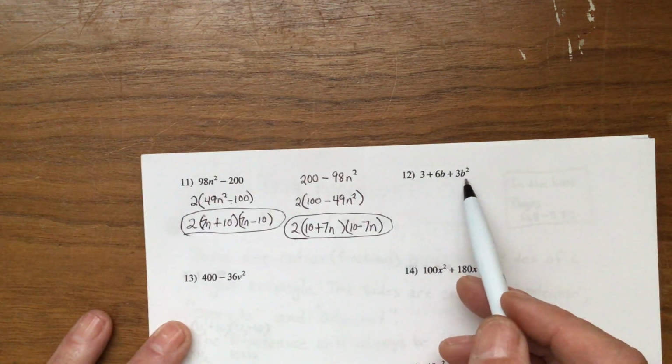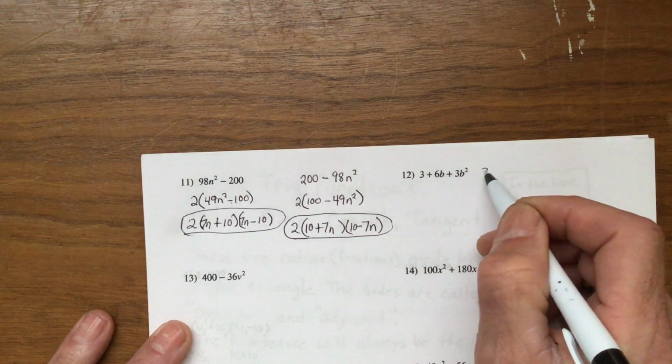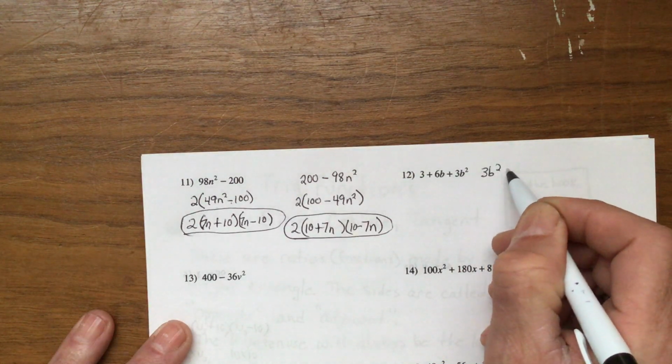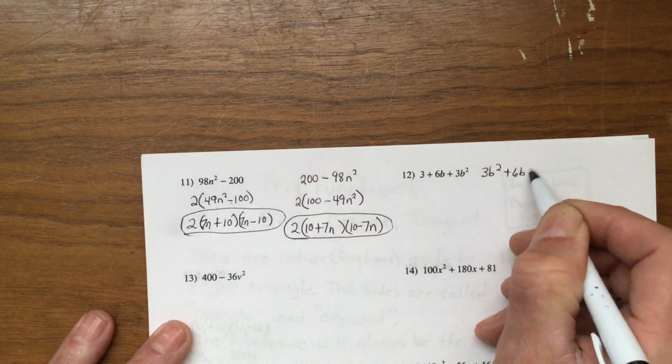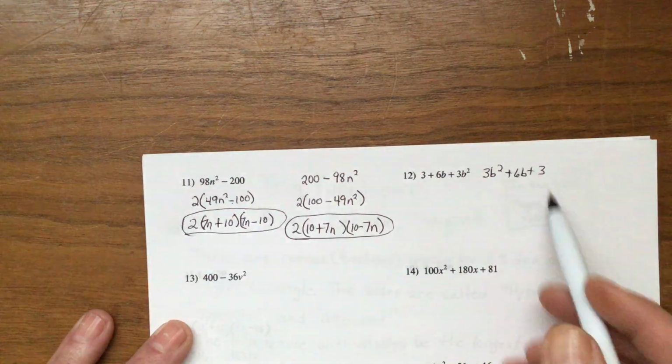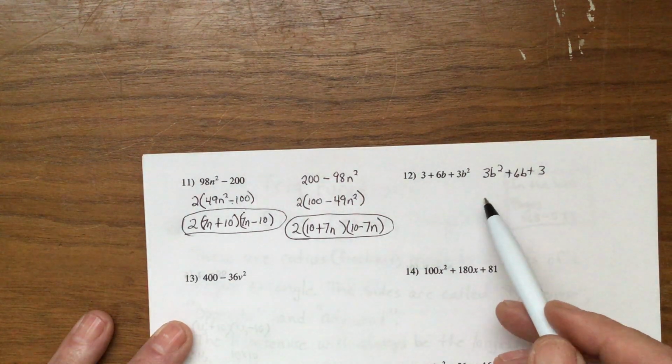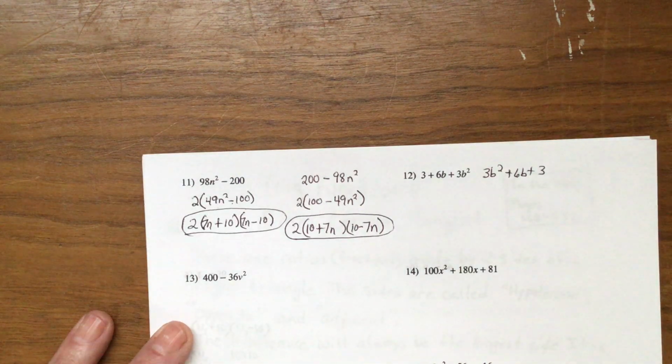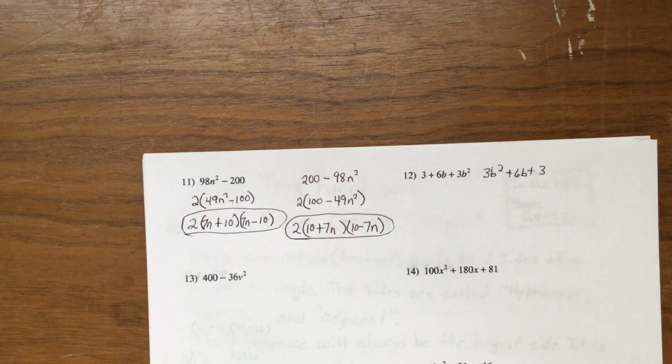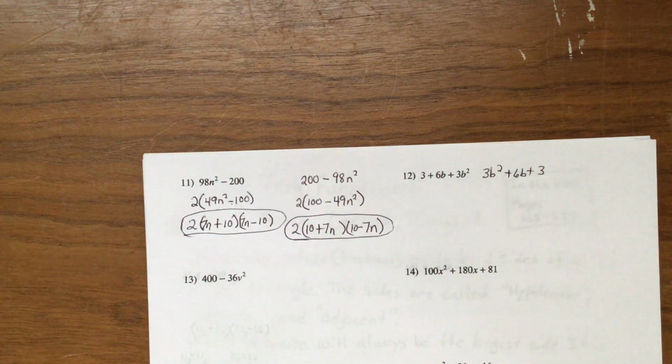If you want, just flip it all the way around and do 3b squared plus 6b plus 3. This one you'll have to factor a 3 out of, and then you'll be able to factor it as a special case quadratic.